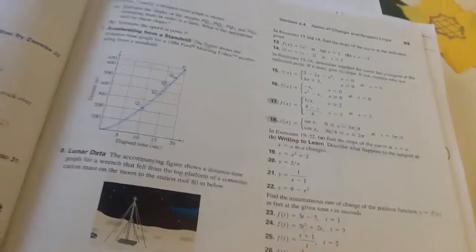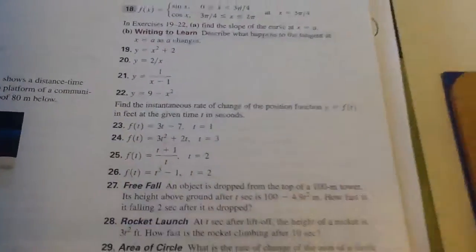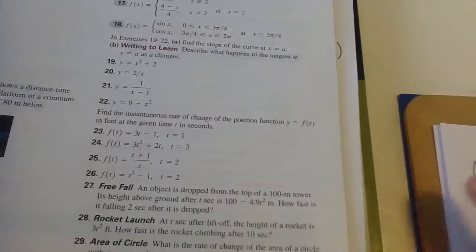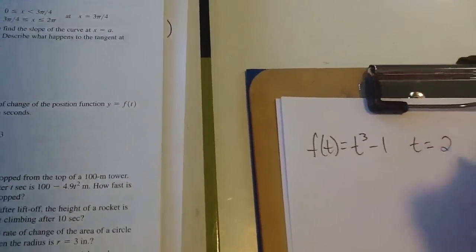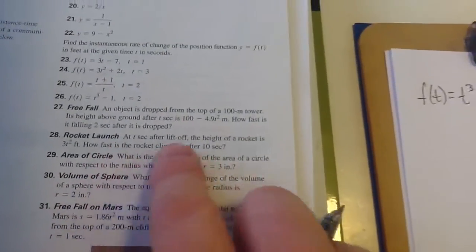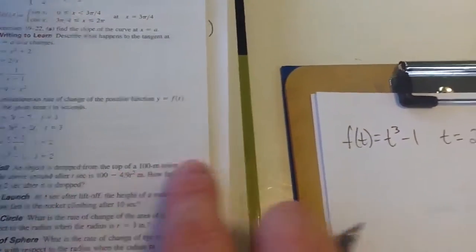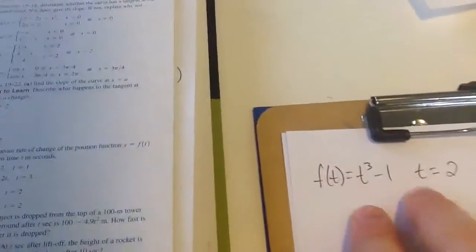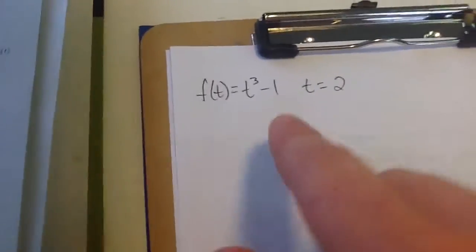I forgot how long the first video was. I know this is getting long now. So I'll pick one of these just so it looks a little different, just so it's not, let's go with the hardest one. I don't know, maybe 26. So f of t equals t to the third minus 1, and t equals 2. Another way I could word this is, say, an object is dropped, blah, blah, blah. Its height above the ground was t to the third minus 1 after t seconds. How fast is it falling after 2 seconds?